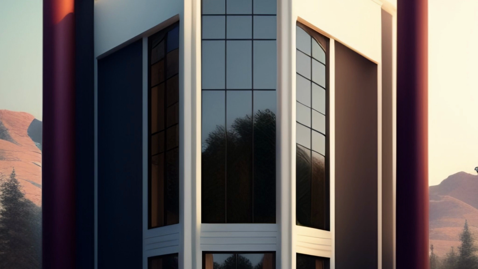A cozy and rustic house plan, especially one suitable for alpine or woodland settings, embodies a warm and inviting ambiance that harmonizes with the natural surroundings. Here are some characteristics and features of such a house plan.